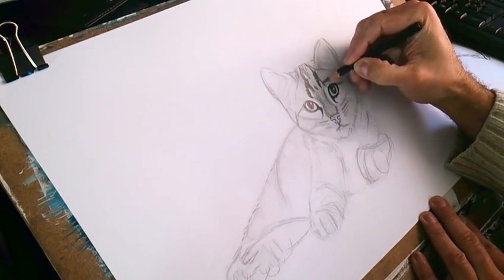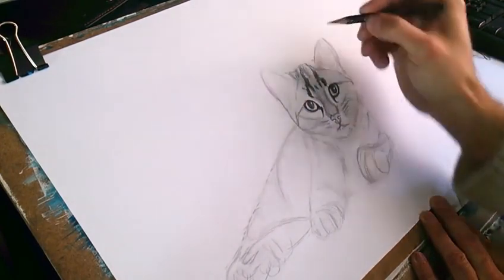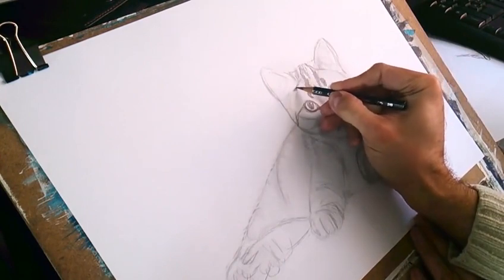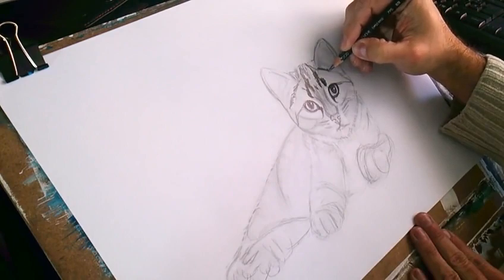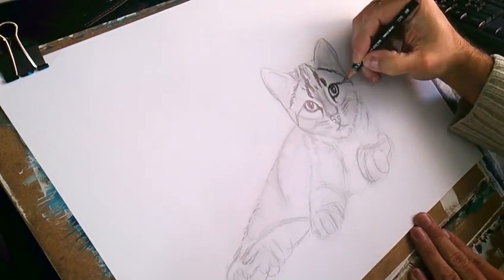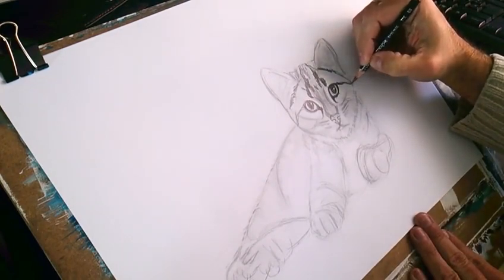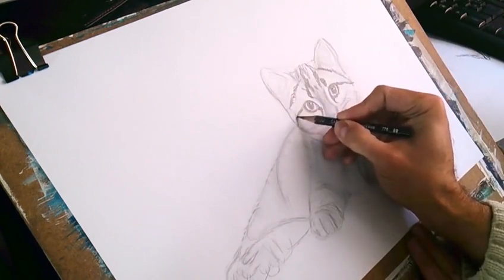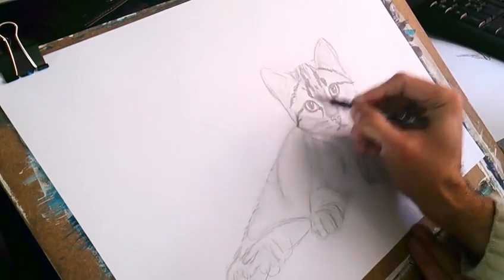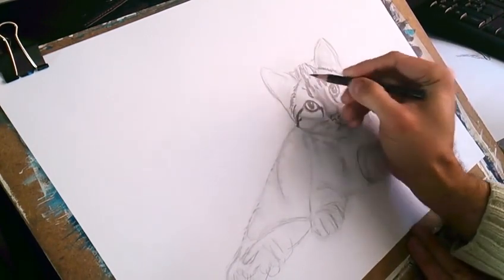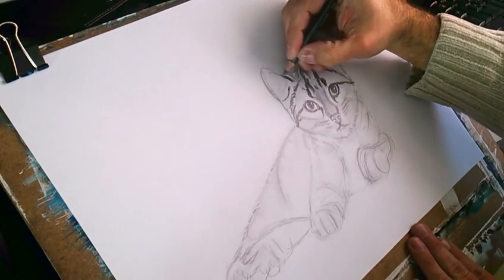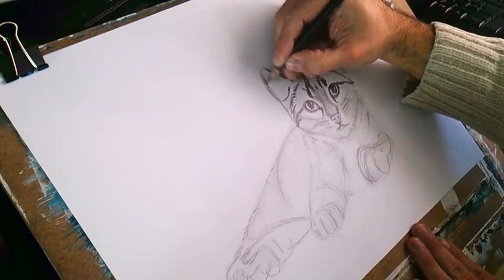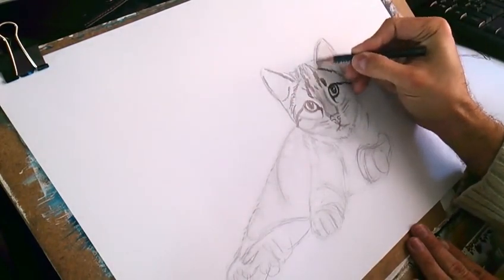I'll make a résumé. First of all, we'll begin our sketch with a neutral pencil. It may be an HB or a 2B pencil. I prefer 2B, but you can use whatever you prefer. Then, when our sketch is completed, we will use a brush to dilute and to blur the excess of lines.